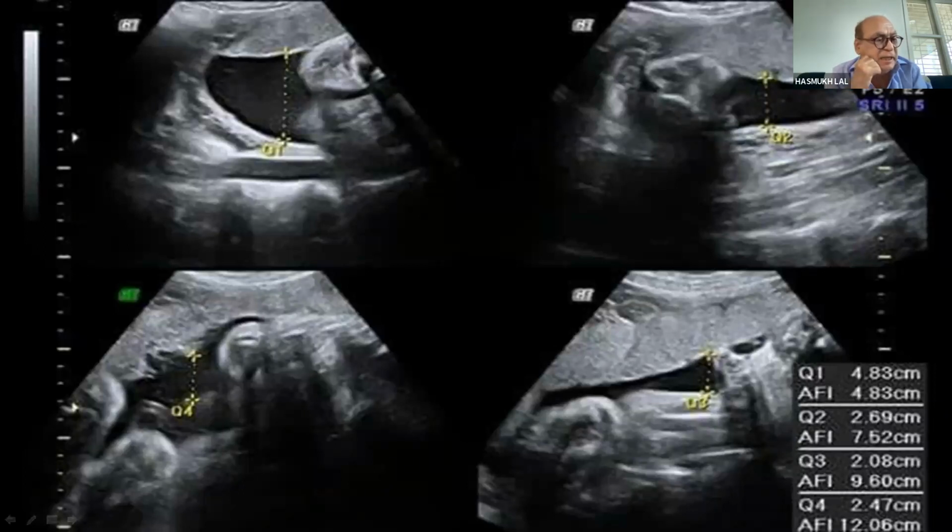The transducer is kept transversely in the lower abdomen, just above the symphysis pubis. It is transverse. Only when we measure the amniotic fluid does the transducer have to be in the sagittal direction. The direction is changed. And I would like to emphasize, this point was already told, we never rotate the transducer more than 90 degrees. There is a notch, and the notch is towards the patient's right.